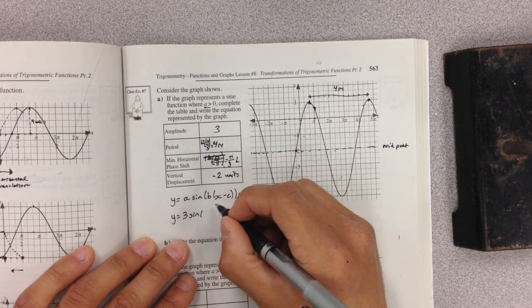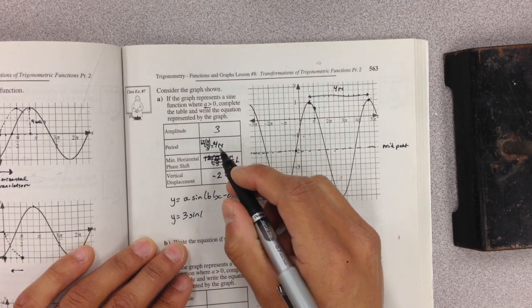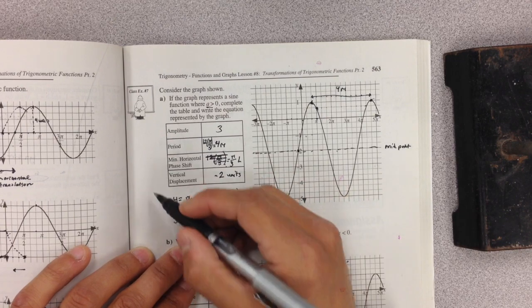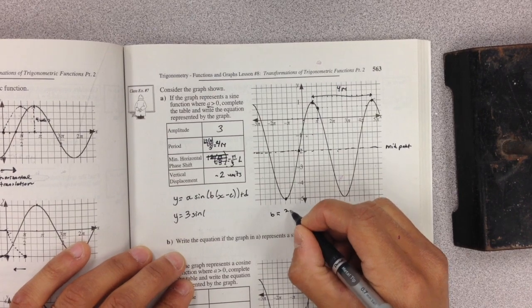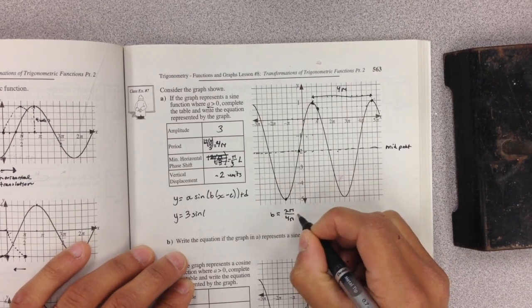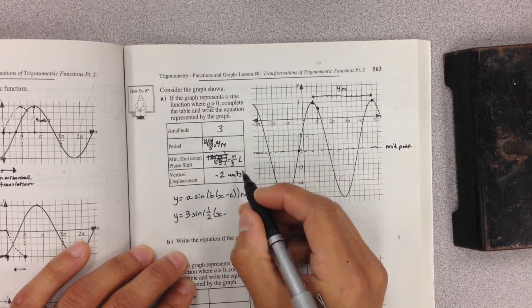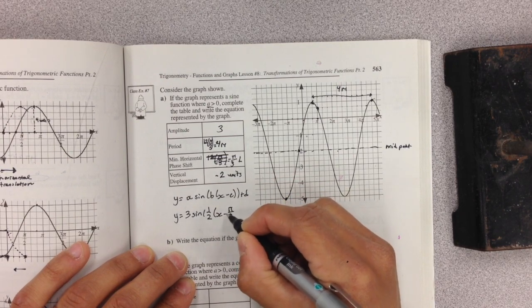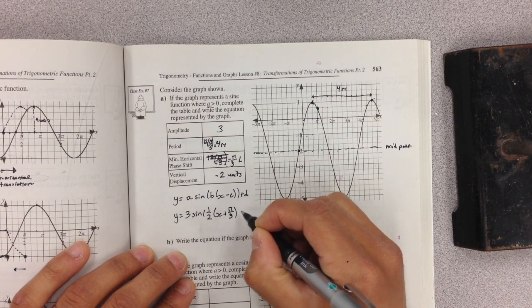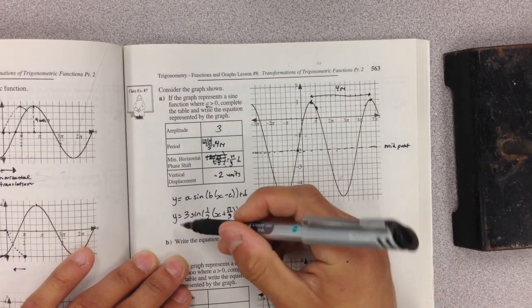The period is 4 pi, so my b value, that's what we have to determine here, is 2 pi over 4 pi, which equals 1 over 2. So my b value is equal to 1 over 2. x minus c, so my c value was pi over 3. And that was to the left, so it's positive, plus d, which was -2 units. So this would be my final equation.